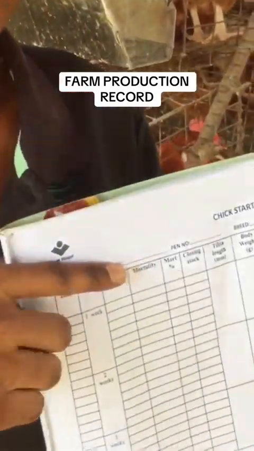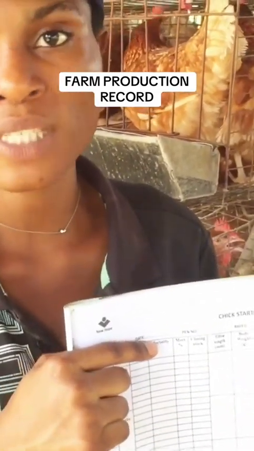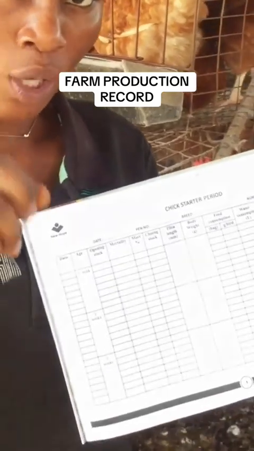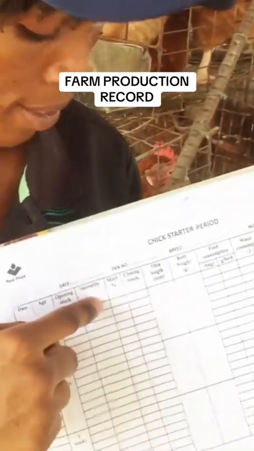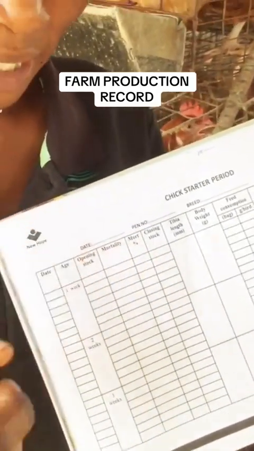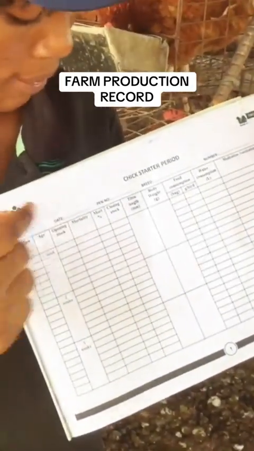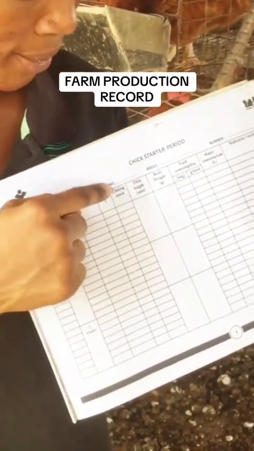So the next column here is the mortality. Mortality is the number of dead birds you have. As I've always told you, mortality is inevitable on the farm. It's the percentage of the mortality that matters. So you have to record it here daily. And if you don't have mortality, you just put dash, dash, dash. The next one is the mortality percentage. So you calculate the percentage of the mortality. If you have 300 birds and you have 3 mortality, that is 1%. Then you write it here.